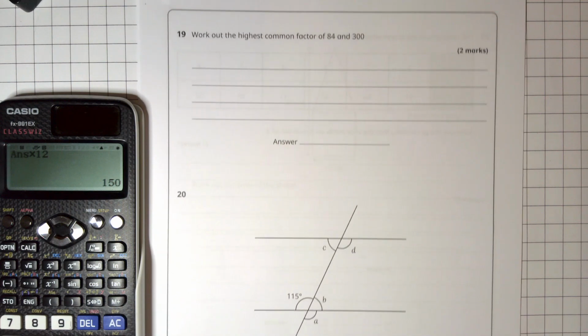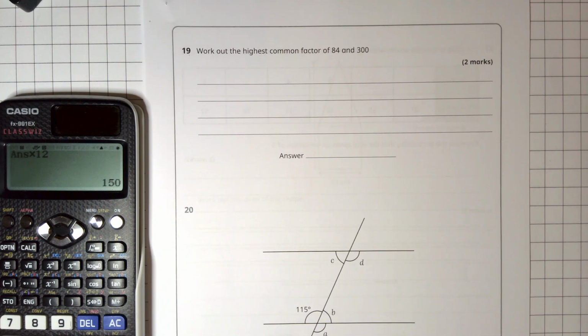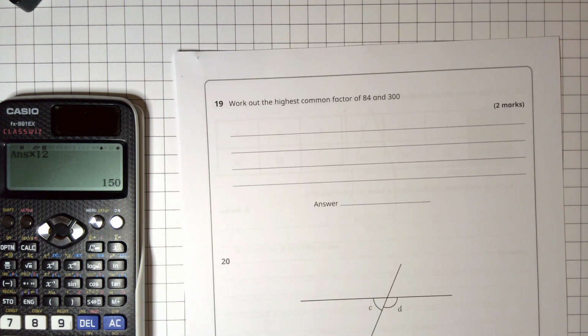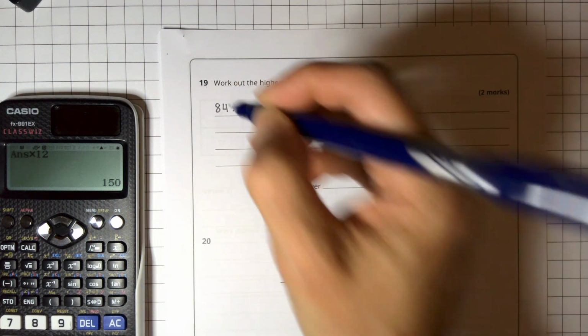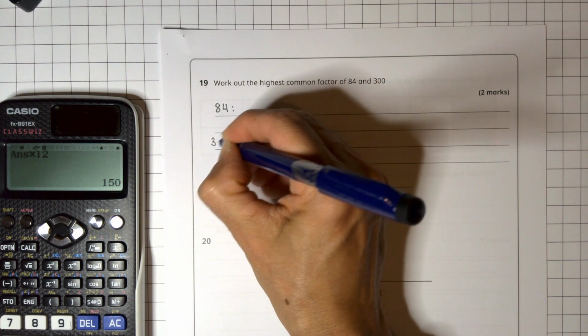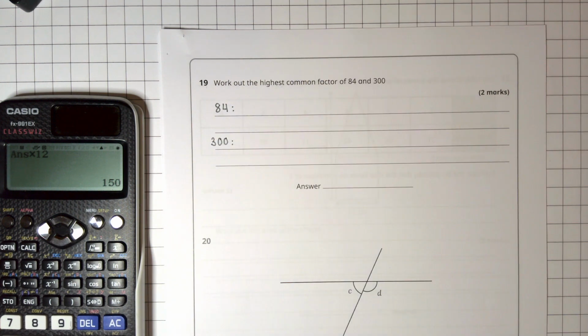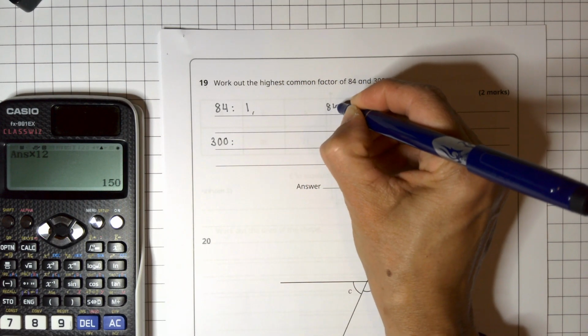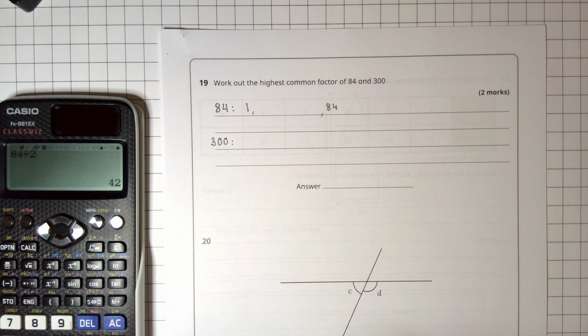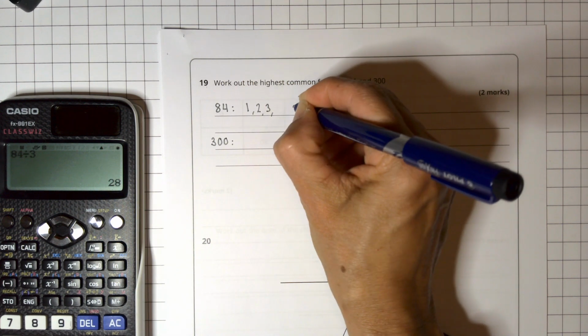Question 19, work out the highest common factor of 84 and 300. And again, it's one of those questions, you'll get fed up of me saying this, where the long-winded way, but easy, is to write down all of the factors. By that I mean you can say, okay, 84 is 1 and 84. And you can say 84 divided by 2 is 2 lots of 42. 84 divided by 3 does work, so there we are, 28.